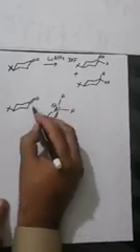Now this bigger lithium aluminum hydride could approach from this side, from the lower face opposite to this tertiary butyl group, or it approaches from the upper face of this carbon-oxygen double bond. What do you think, which approach will be easier?